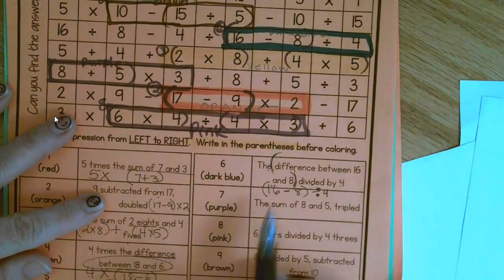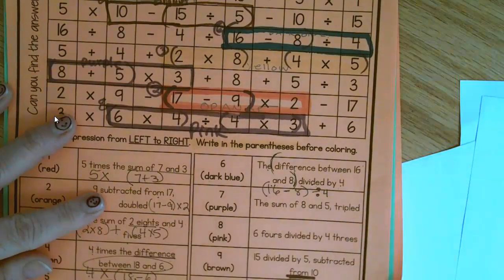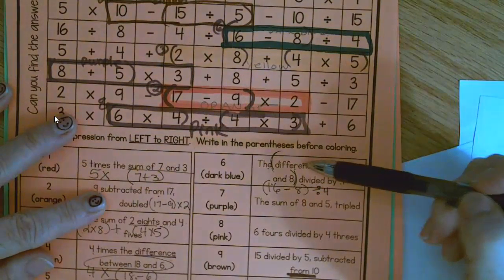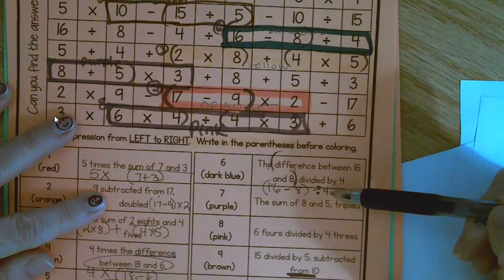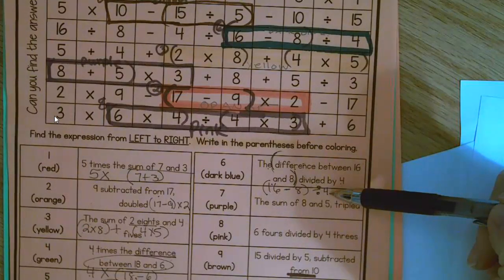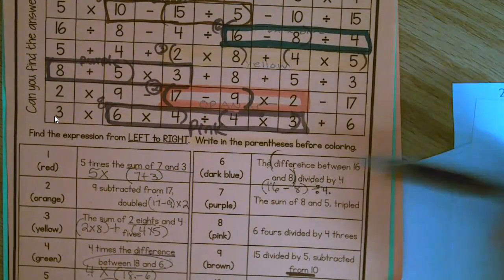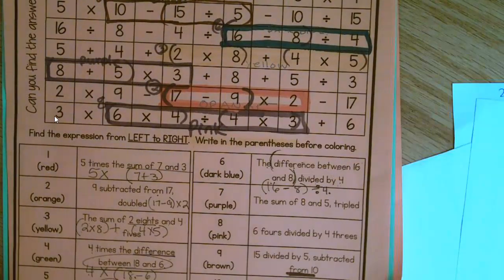All right, and I put the parentheses around the 16 minus 8 because I know I had to get that difference first before I divided by 4. If I didn't write those parentheses, that means that I would have done the division first, which would not have given me the same results.